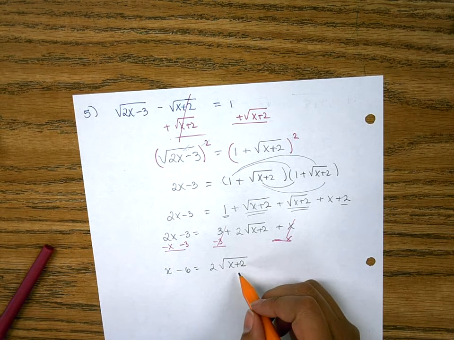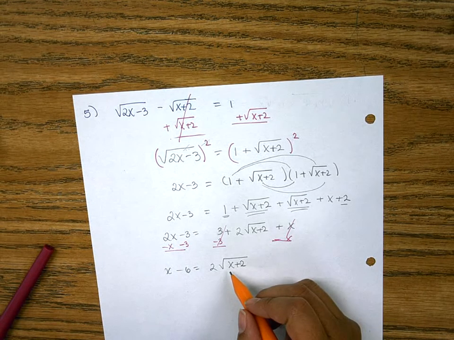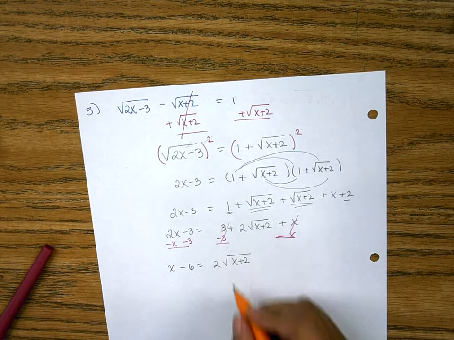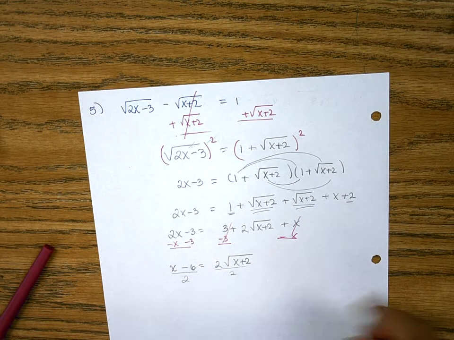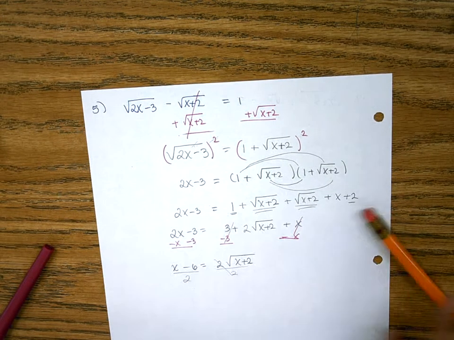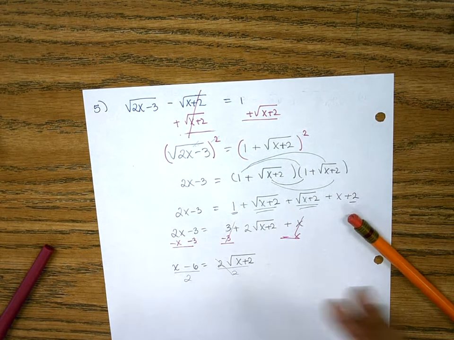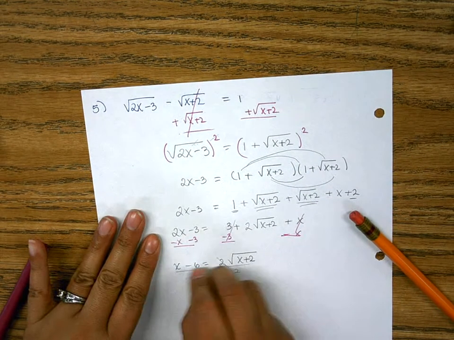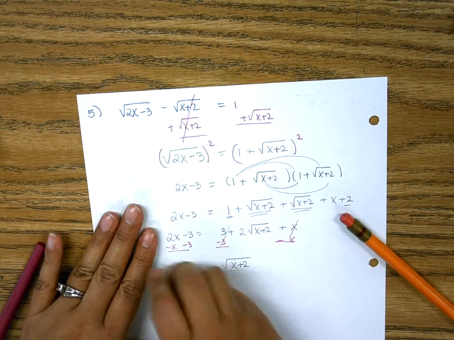Now I want to talk a little bit about isolating. To isolate, we should divide the 2 over to the other side so that the square root's by itself. Personally, I don't like doing that because dividing, I'm going to erase this, so don't write it down. Dividing by 2 does isolate, but that leaves me with the fraction over here. And then when I square both sides, it's going to not look so nice.